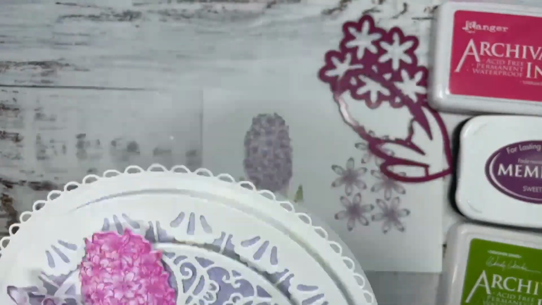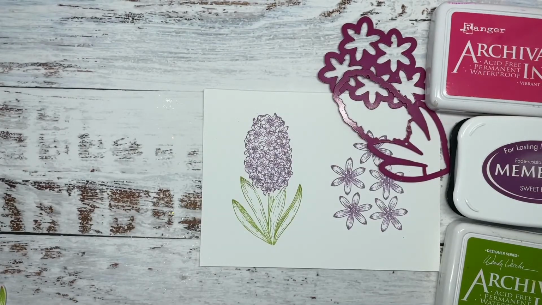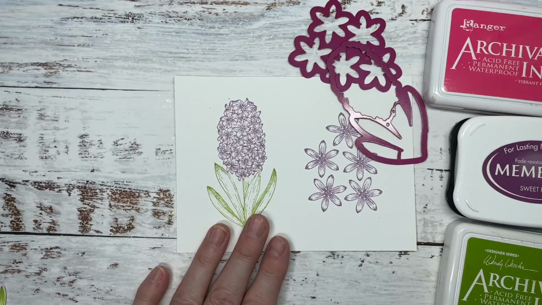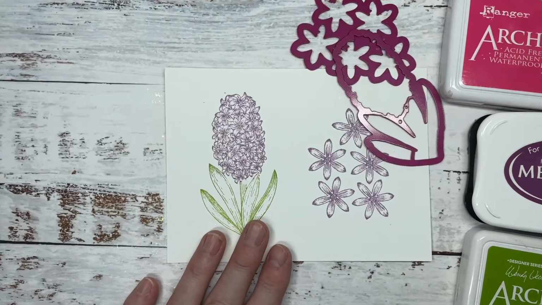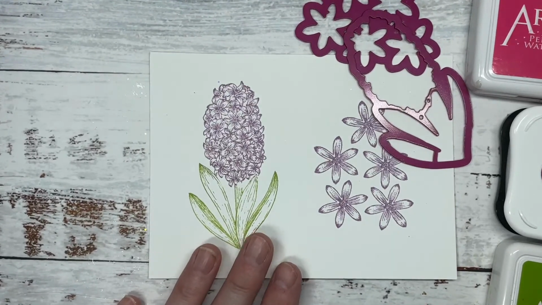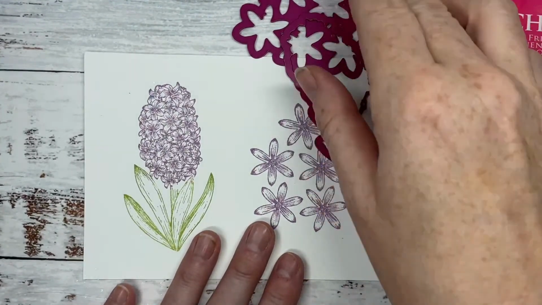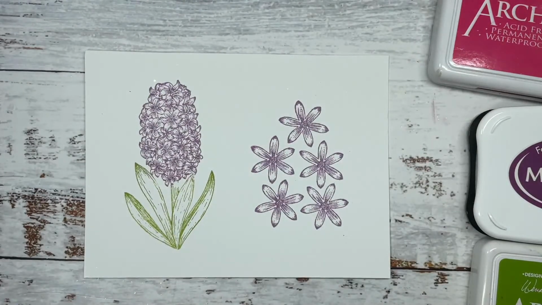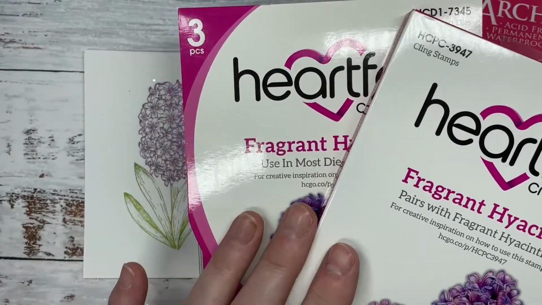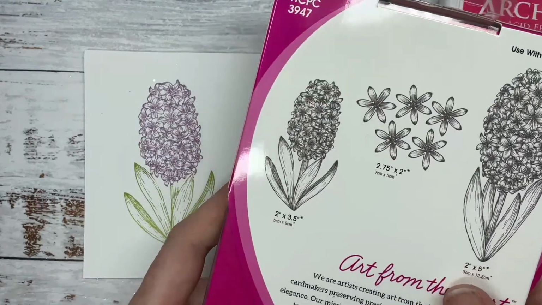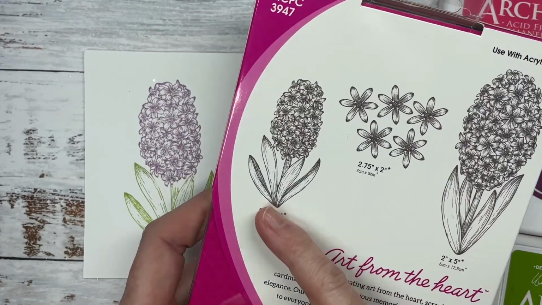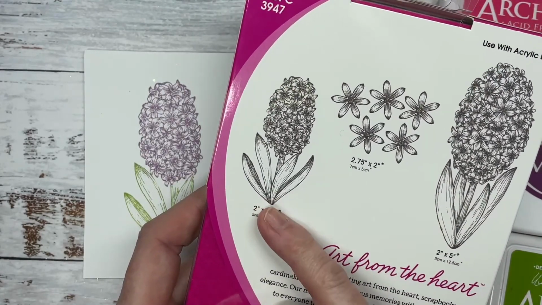Let's start with this card. Okay, so what I've done is I'm going to bring my camera in a little bit more. So we'll do it slowly. Okay. So what I've done is I have stamped my images. Now then, as I said before, I'm using the Fragrant Hyacinth stamp and die set. And in this die set and stamp set, there are a larger hyacinth and a smaller hyacinth, and it's the smaller one that I'm using today.